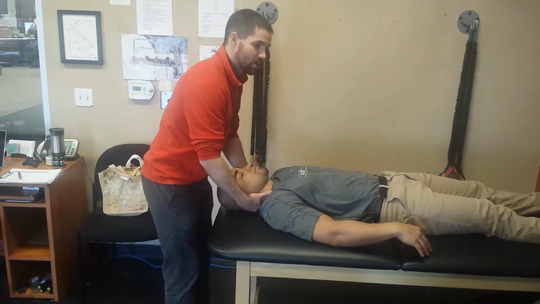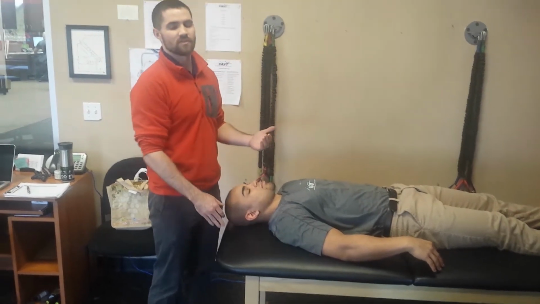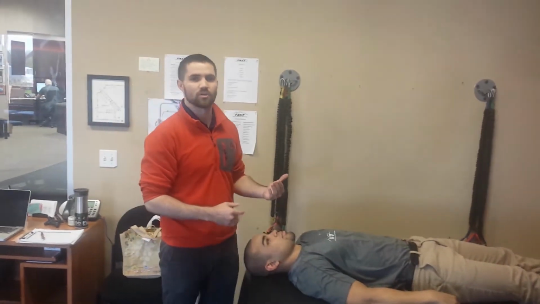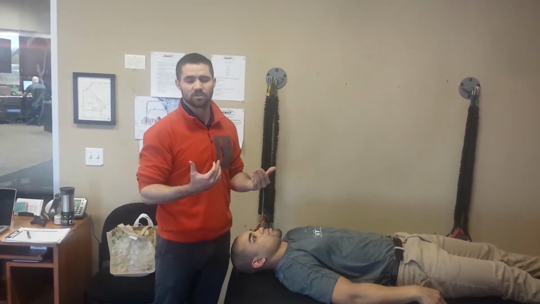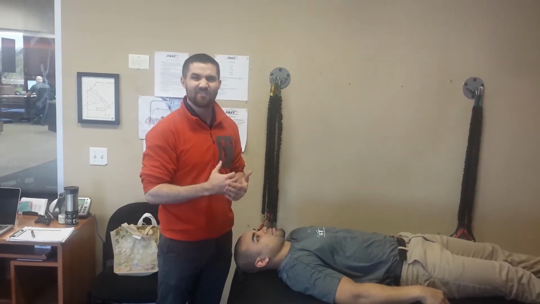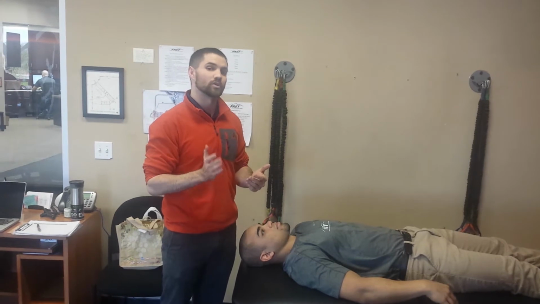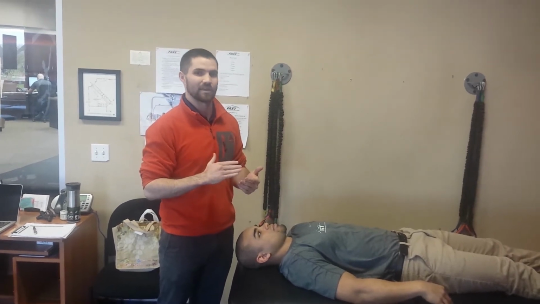Now, what can be an issue is if someone has a restriction in those uncovertebral joints, which is located between the vertebral bodies. The way the patient will present typically is they have maybe mildly restricted flexion, extension, and rotation, but then when you look at side bending, there's a significant loss. And this is one of the first areas where you see degeneration take place.